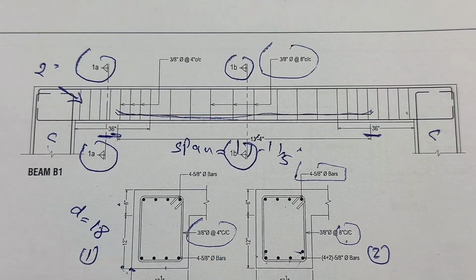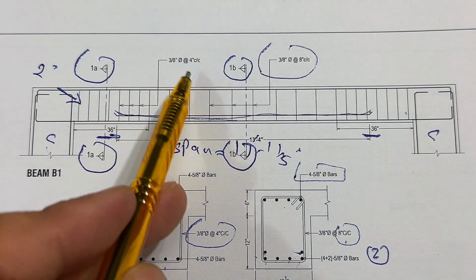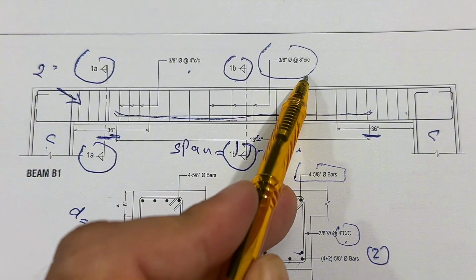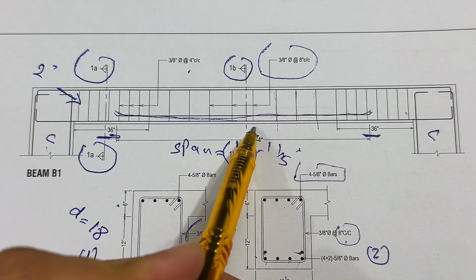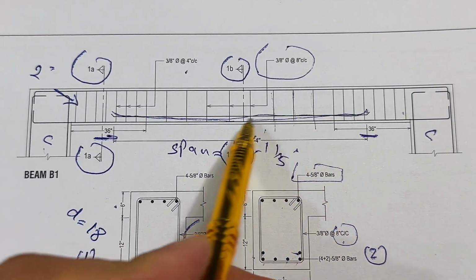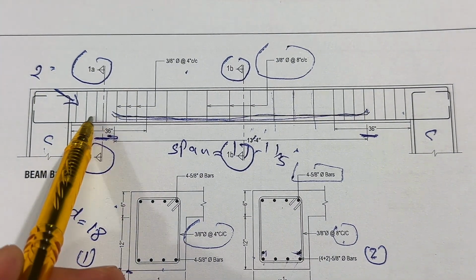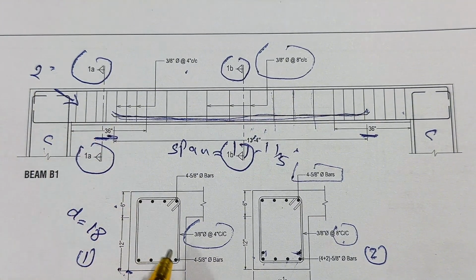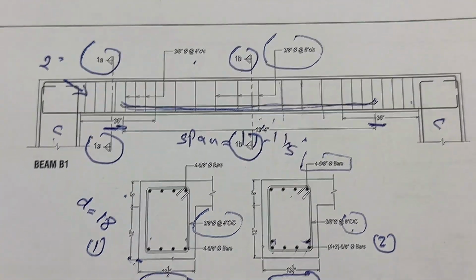Here, this is the section for 1A. You can see the spacing is placed closely, 4 inches center to center, and here 8 inches center to center. Look here guys, this is the spacing. We increased it because here we don't have more chances of cracks. Here we have bending moment, so therefore we did the 2 side bars, which is this one here. One is this one, this is the other one, but at this section we don't see that. Therefore we don't have the extra side bars, only after L by 3 or after 36 inches. So this is the point.